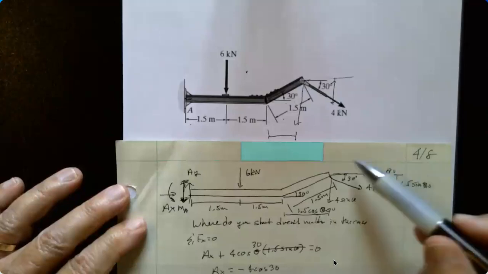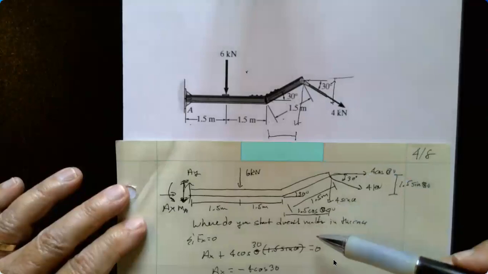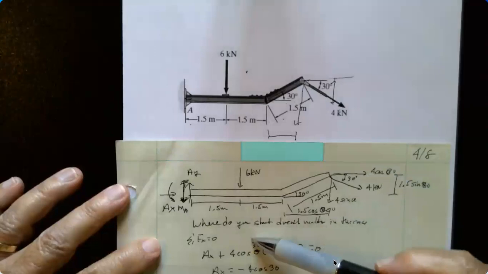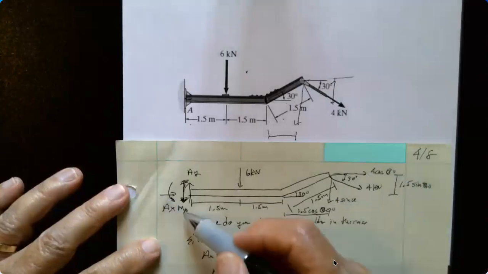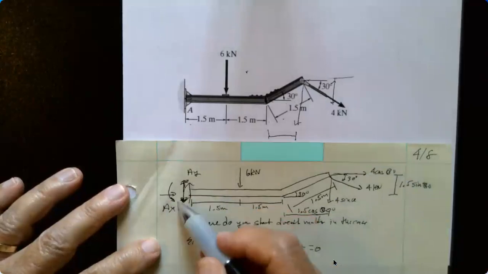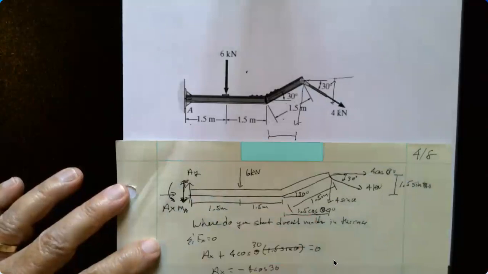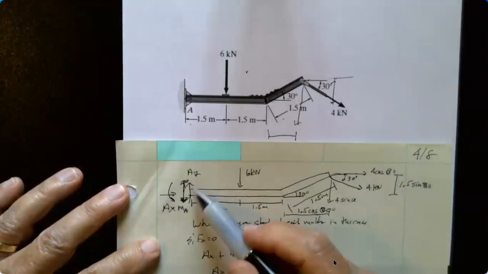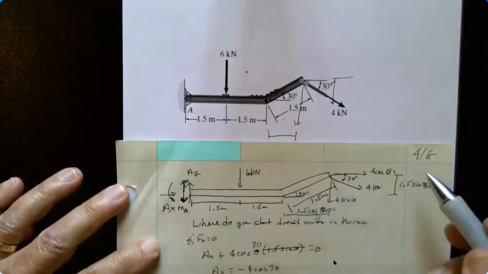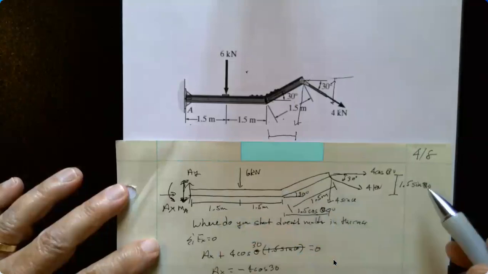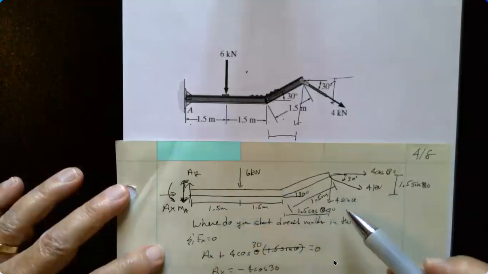So once you've done all that, I just started as sum of forces in the X equal to 0. Well, we'll put our reactions in. I have an A sub X, A sub Y, and a moment sub A this way, right here. Okay, so A sub X, A sub Y, and a moment sub A. It's a fixed support, so I have my 3 unknowns. Got all my dimensions given. I just sum forces in the X equal to 0.